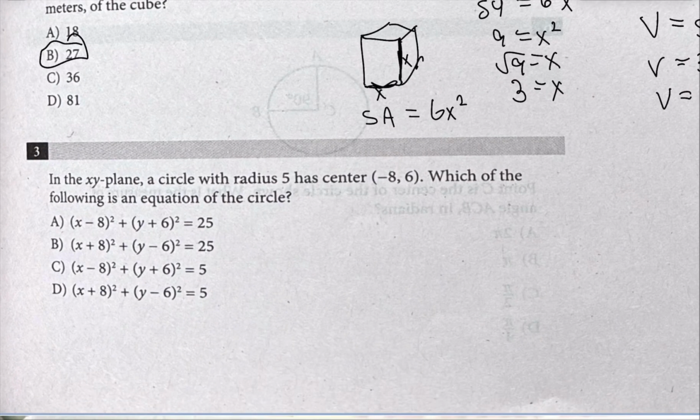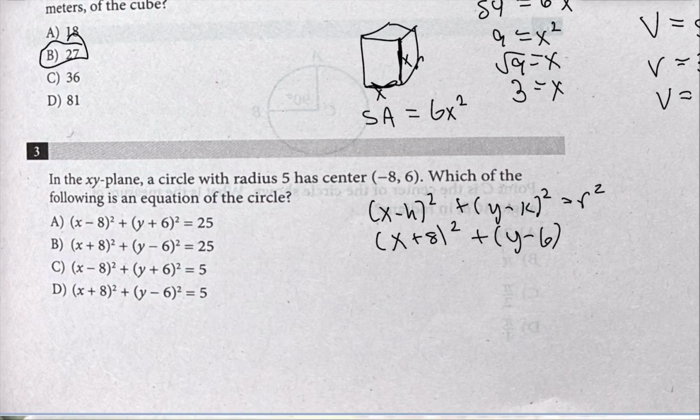Let's take a look at this. In the xy plane, a circle with radius 5 has a center of negative 8, 6, which is the following equation. So you need to know x minus h squared plus y minus k squared equals r squared. And we're just going to plop that information in. See this negative here? That should tell you to flip that sign. So we're going to get x plus 8 squared, y minus 6 squared equals 5 squared. Or again, that would be 25. So the one that matches that is B.